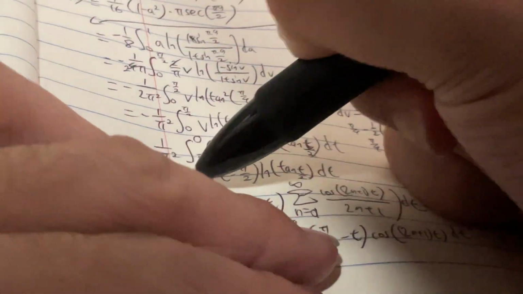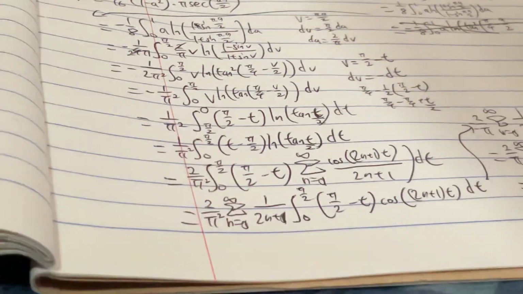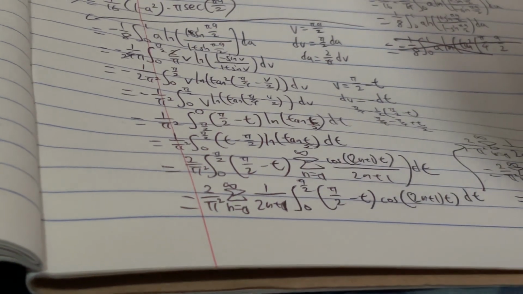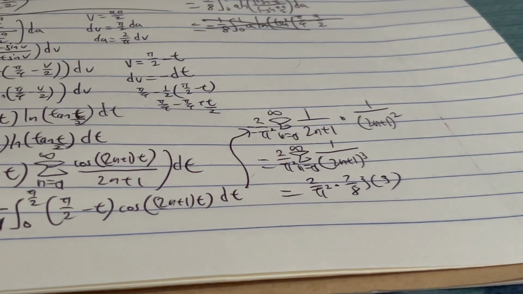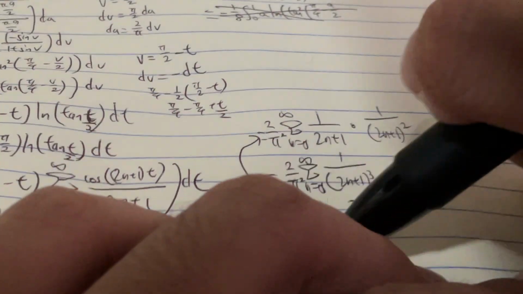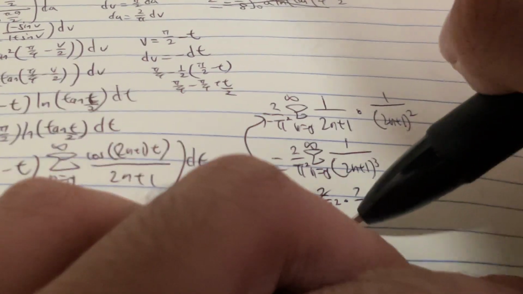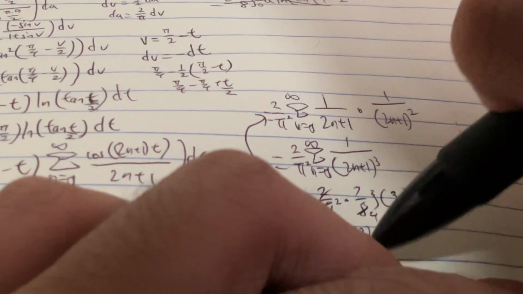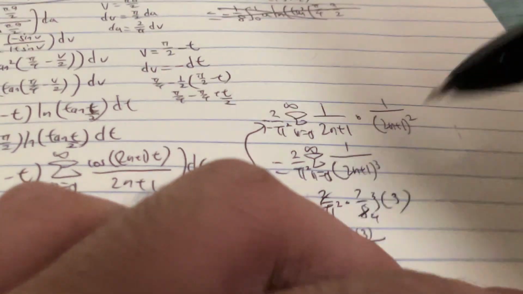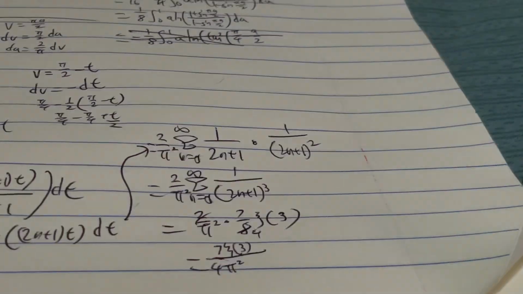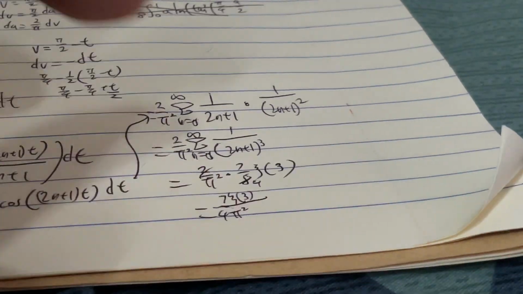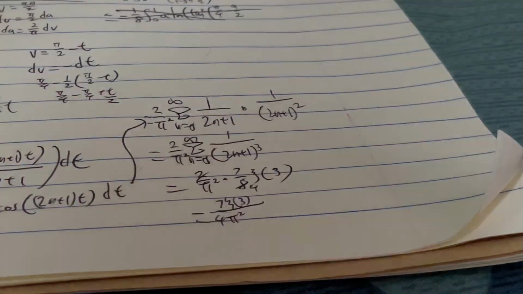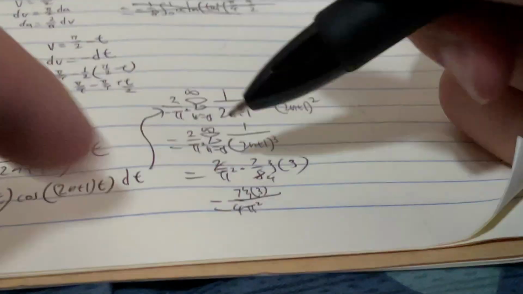I forgot the square here. It's a big mistake. Square, square, square. Finally, we get our result: 7 times zeta 3 times pi squared over 4, which is 7 times zeta 3 over 4 pi squared, which is just our result.